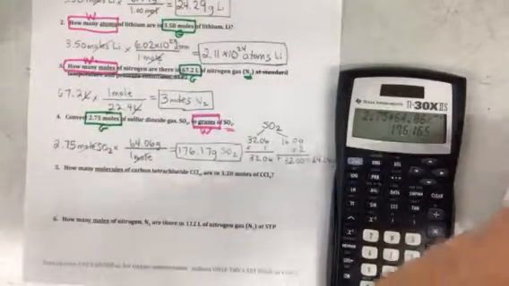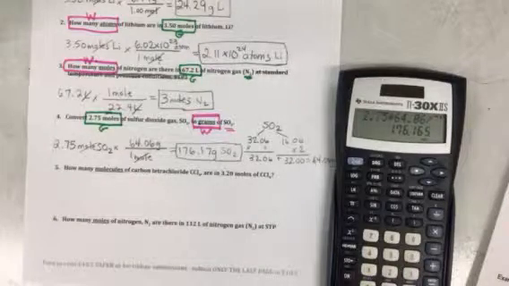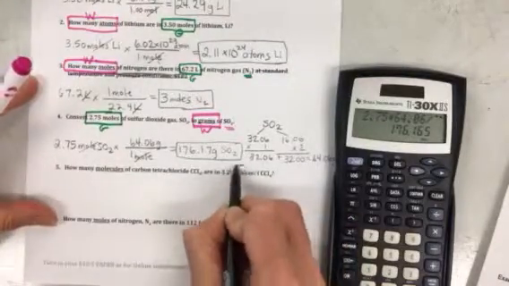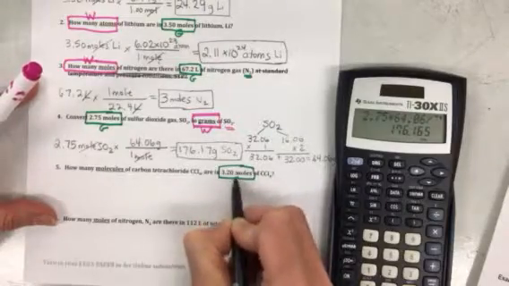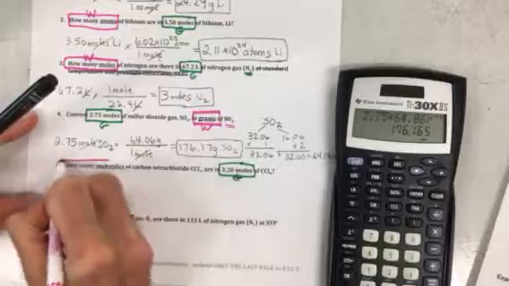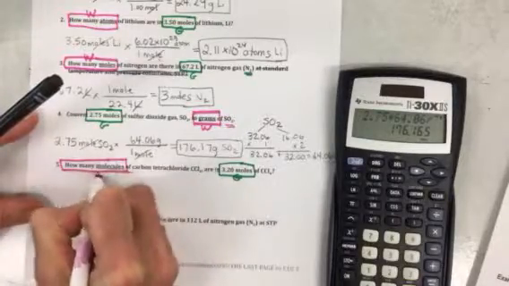All right, 2 more. How many molecules of carbon tetrachloride, CCl4, are in 3.2 moles of CCl4? So again, my given is going to be green. I see the number, so I know that one's the given. That's where I'm starting, and what I want to find and change to is molecules.